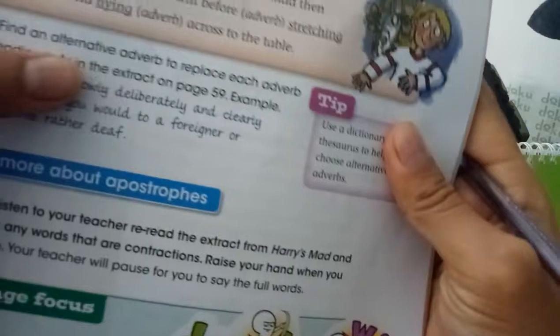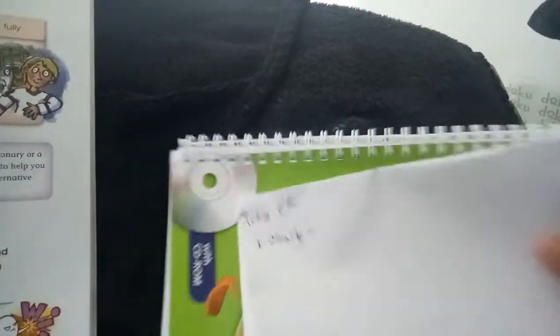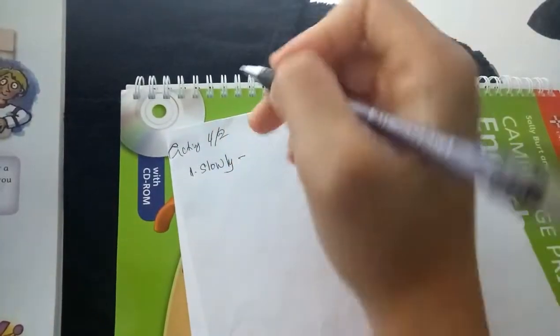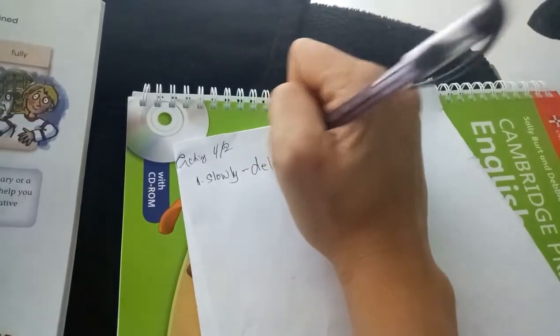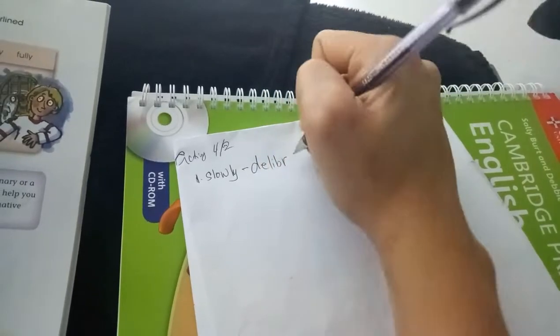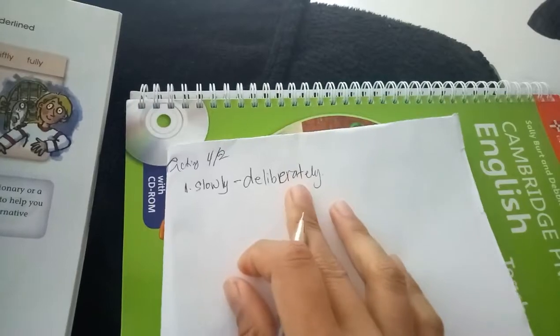In this example here, it was replaced by the word deliberately. So on your notepad, the example will be slowly, and you write deliberately. All right, so that's number 1.